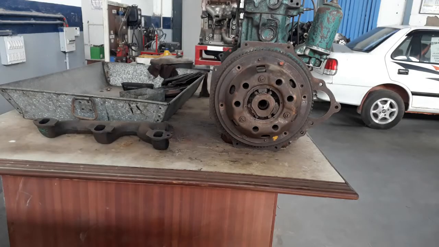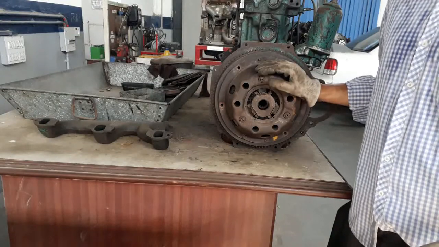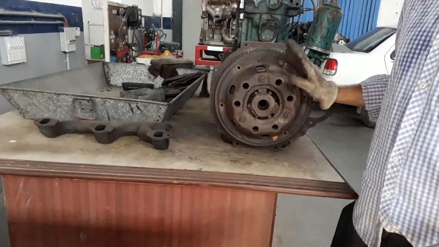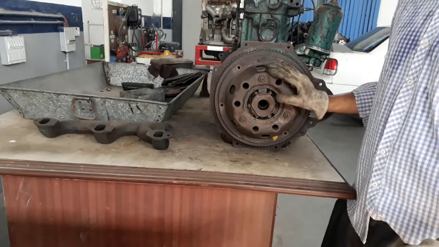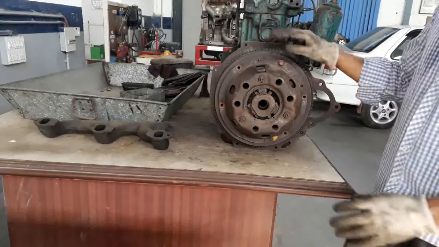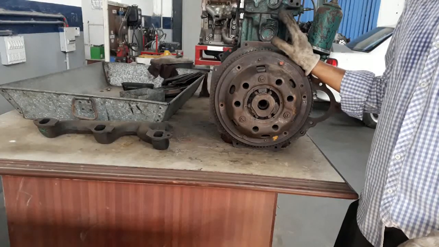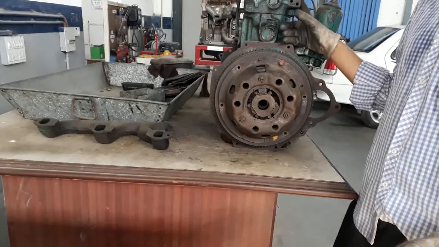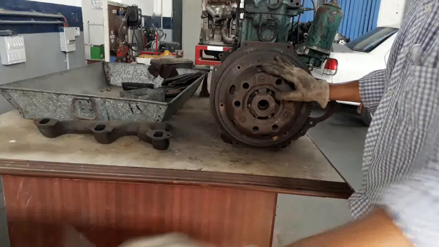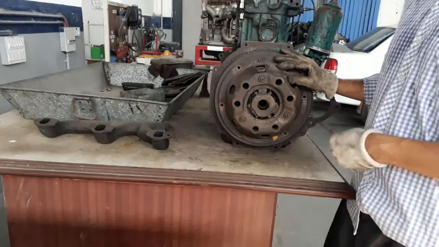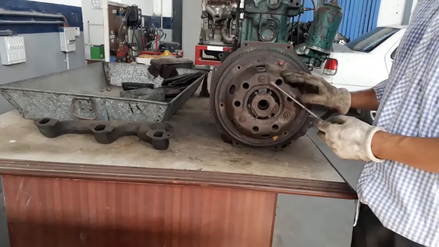Today we discuss the clutch system from the solid clutch. This is a 1.8 liter diesel engine, the old Ambassador engine. And this one is the clutch unit, which is attached to the flywheel.